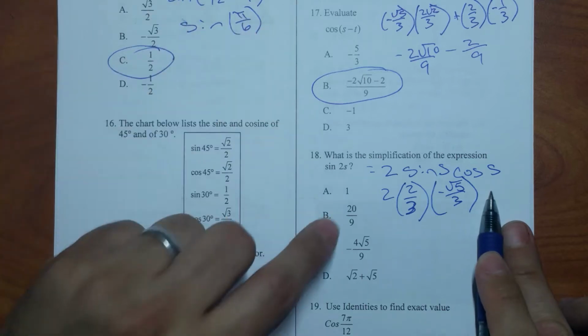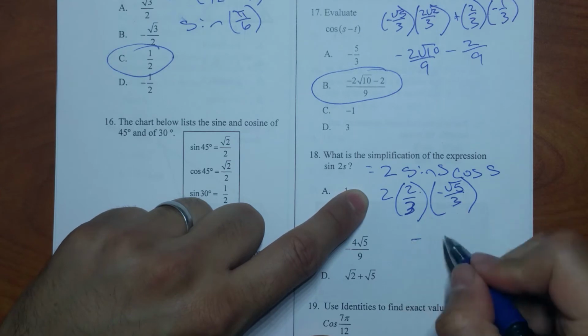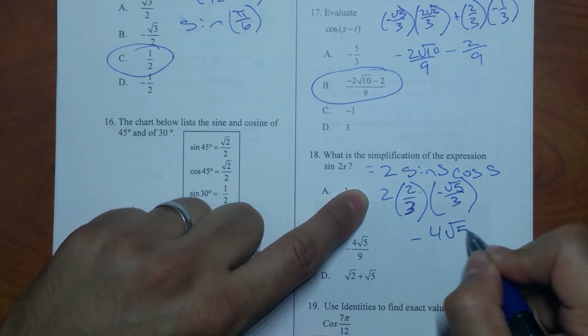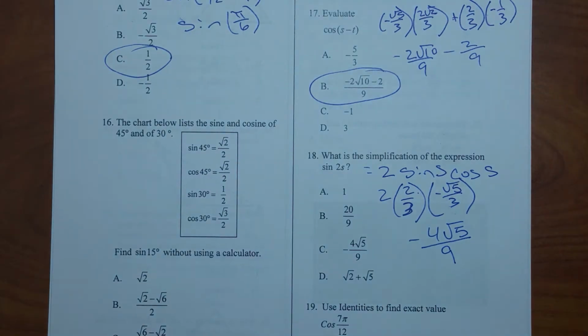These fractions straight across. So I'm going to end up with a negative 4 rad 5 over 9. Questions there? I just got a bunch of weird looks. There's not going to be a 2 rad 5?